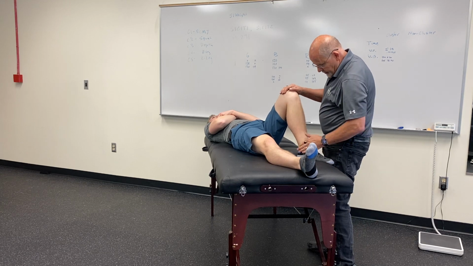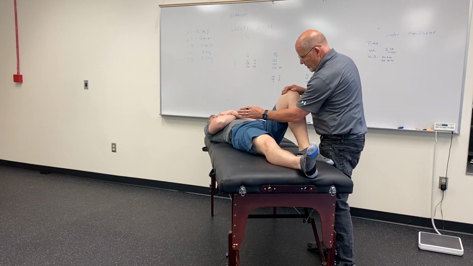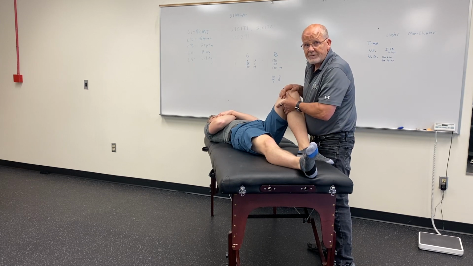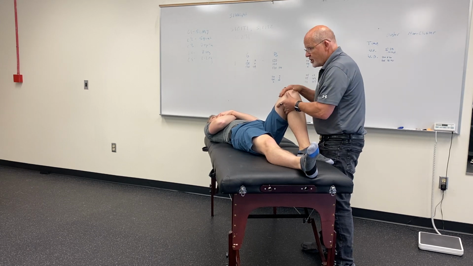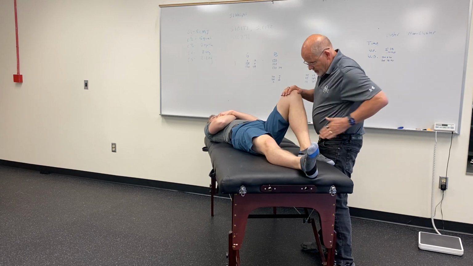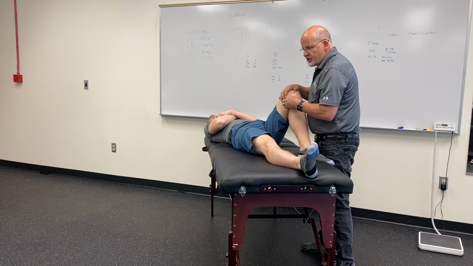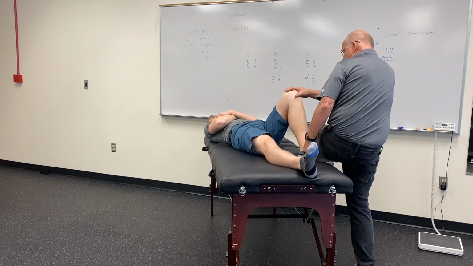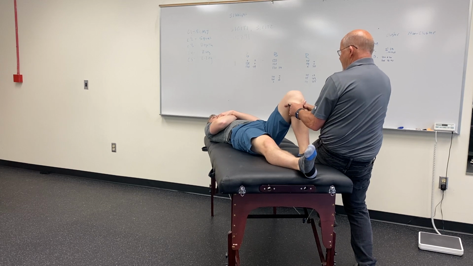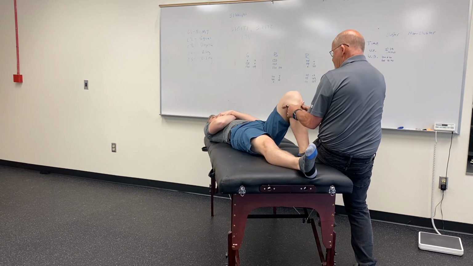Now look at the line of the foot. The heel is going medial. So now I'm taxing the posterior medial capsule. It should be tightened when I externally rotate it, and the foot is pointing towards it. It should be tightened. So if that capsule is not involved, I'll be able to move less. And I am able to move less.